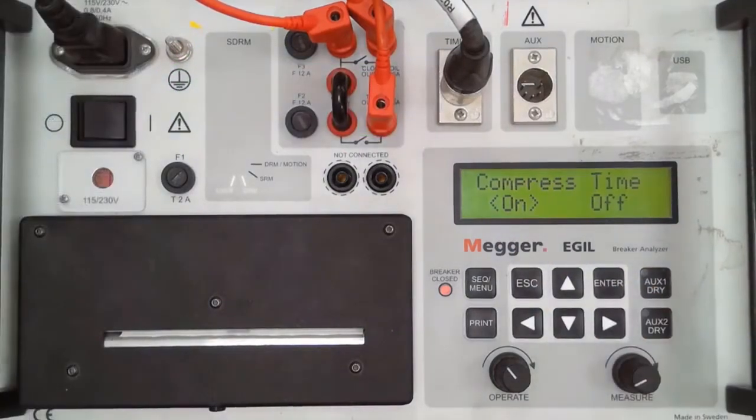Then it asks you about compressed time. Now, when it performs the close or open operation, or whatever operation it is doing, for example, the breaker closes after 30, 40, 50 milliseconds. So what about the rest of the 1 second that I initially set as your range? What should it do with it? It can compress that time, and you might see it initially moving with certain steps, then suddenly it skips the 1 second. So I will tell it on.